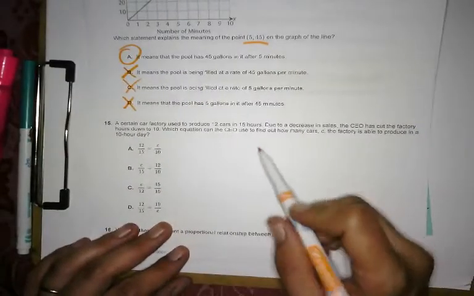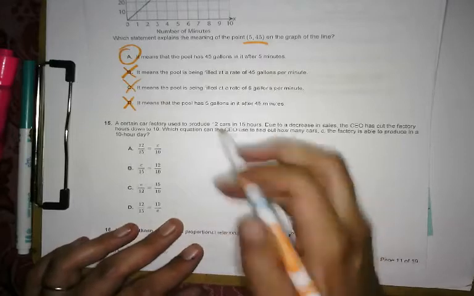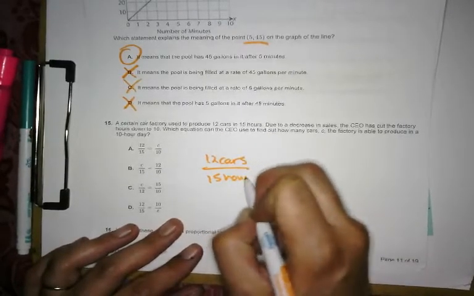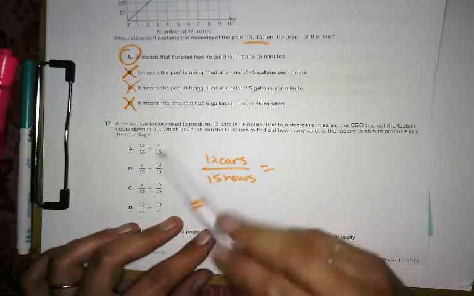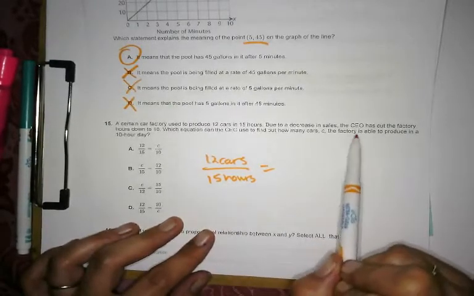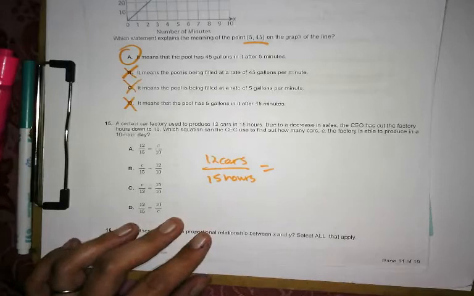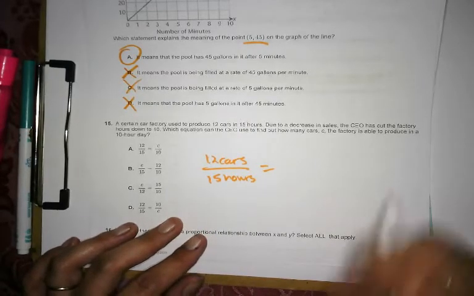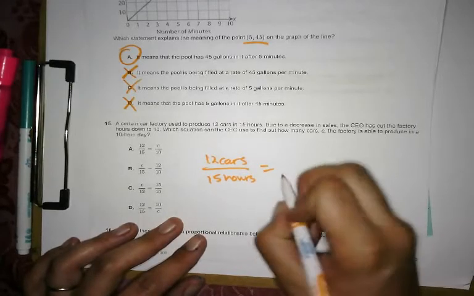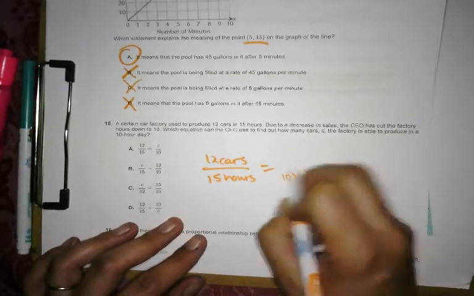Okay, solving this. 12 cars for 15 hours. It says, due to a decrease in sales, the CEO has to cut the factory hours down to 10. So we want to know how many cars that can be. For 10 hours, what would that rate create?